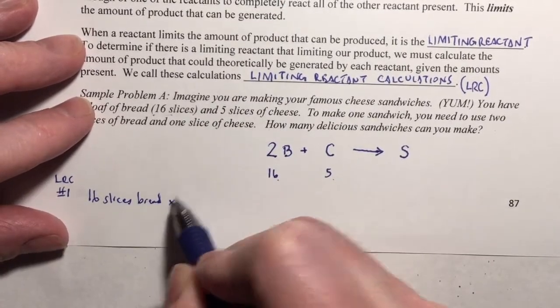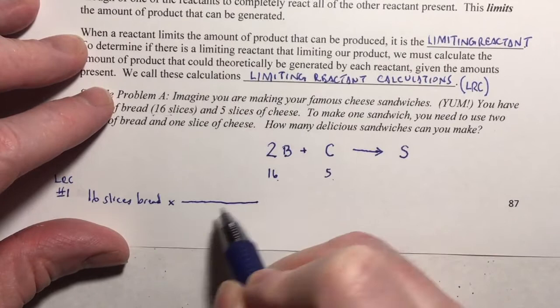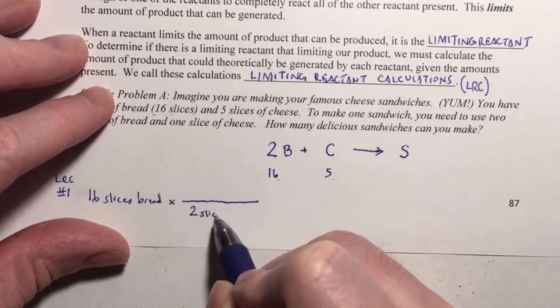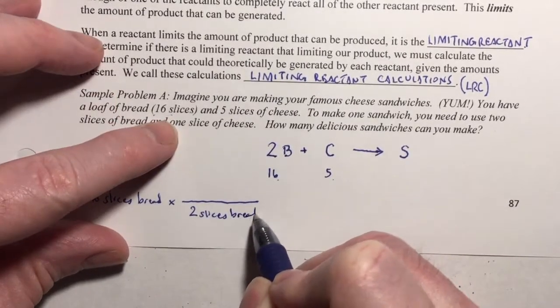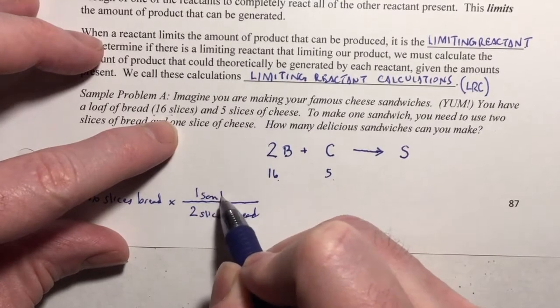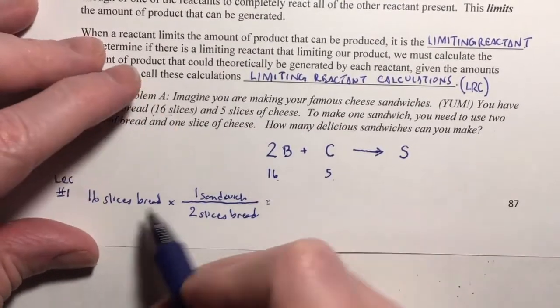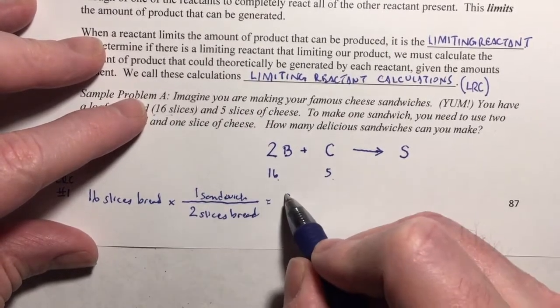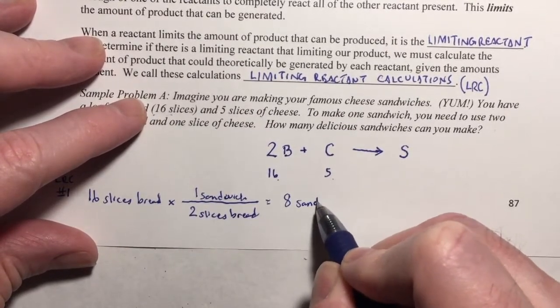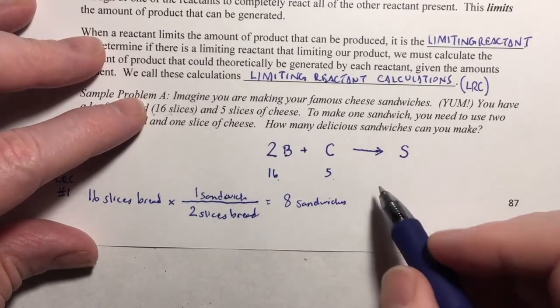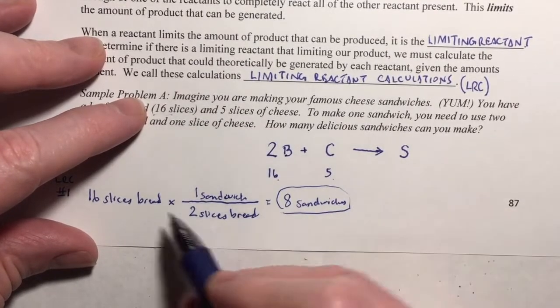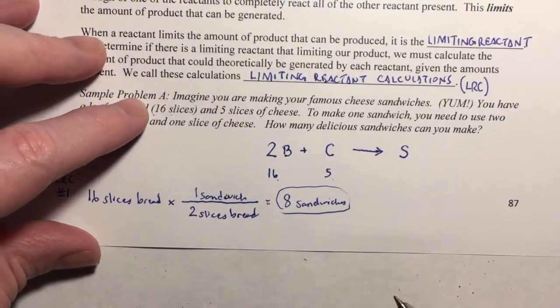And I'm going to say, okay, I need a conversion factor. 2 slices of bread for every 1 sandwich. And then I figure out that I can make 8 sandwiches based on the amount of bread I had.